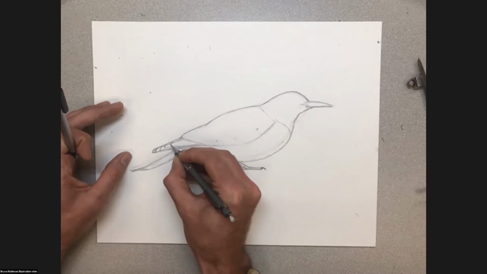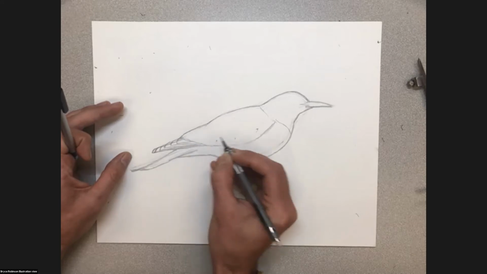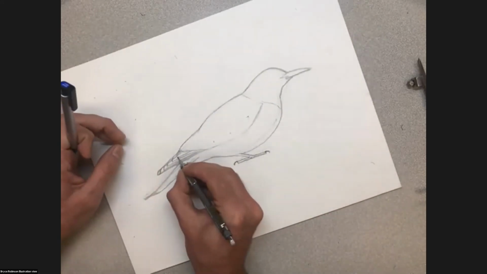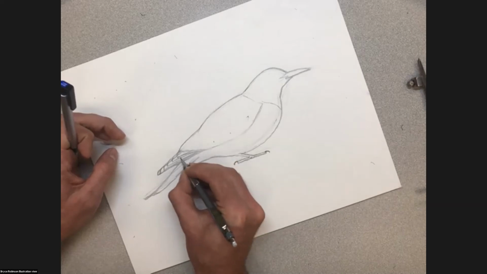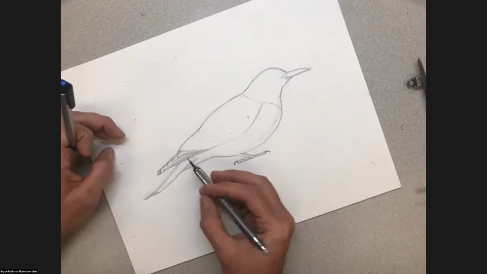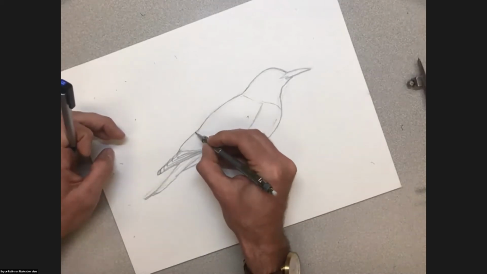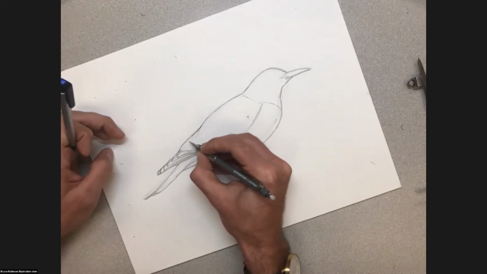You need to know what feathers are on top of what feathers, and as you build it, that it then looks natural. So you have all the primaries here, and right here are the tertials that are on top.